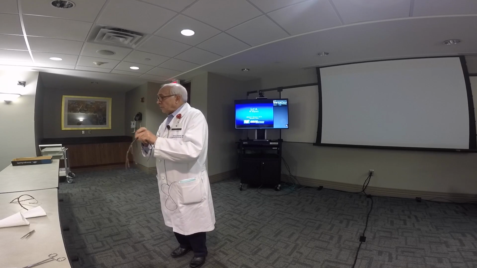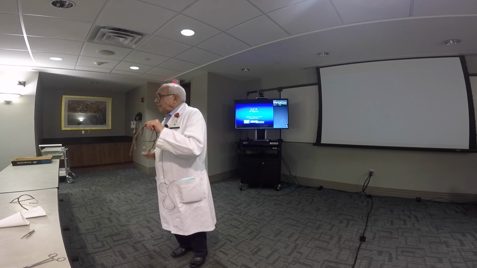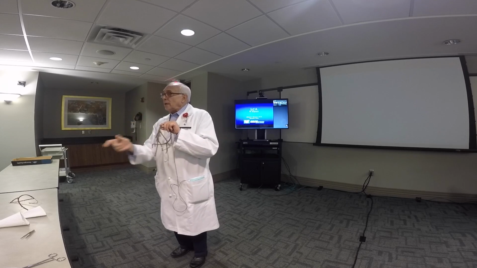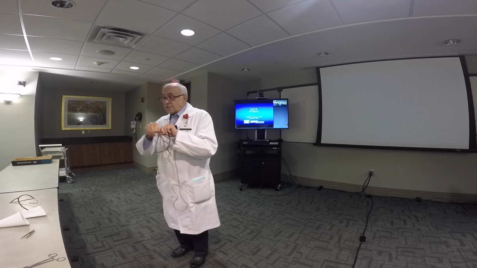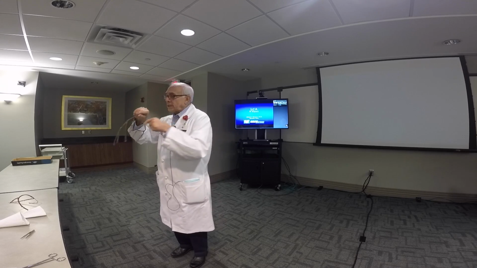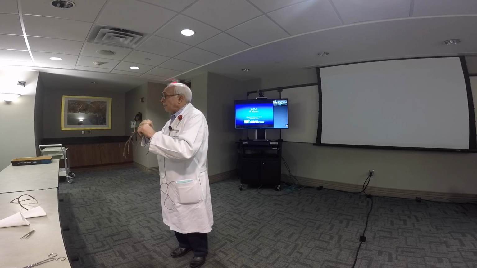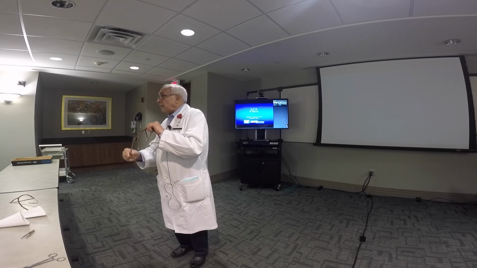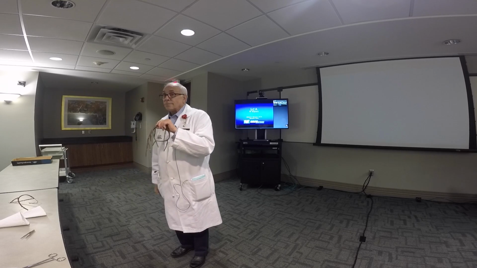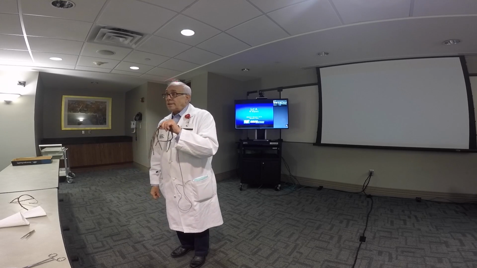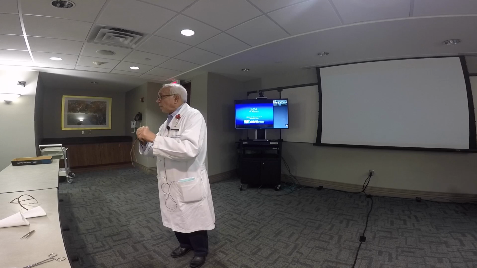And that's because the posterior descending didn't do its job of making up for that short LAD. The LAD still has the septal responsibility, diagonal responsibility, but it didn't quite fill its apical responsibilities. Okay? Clear so far?